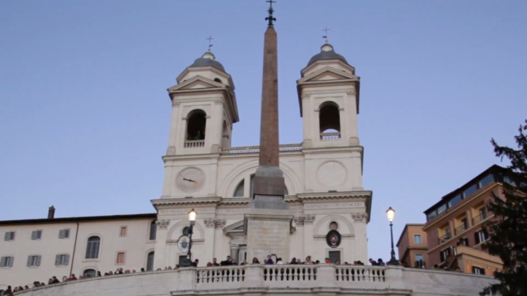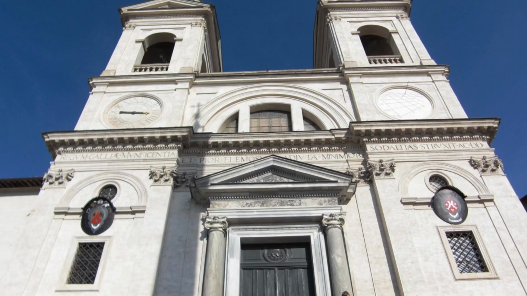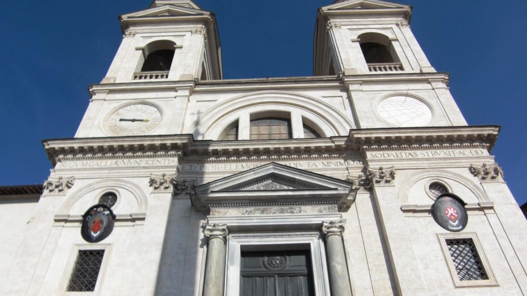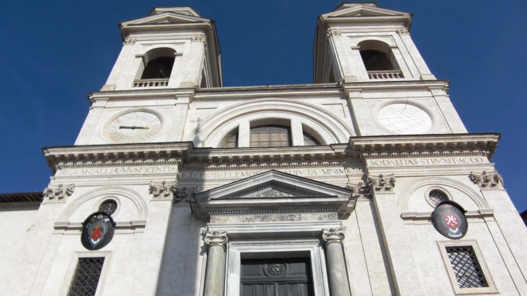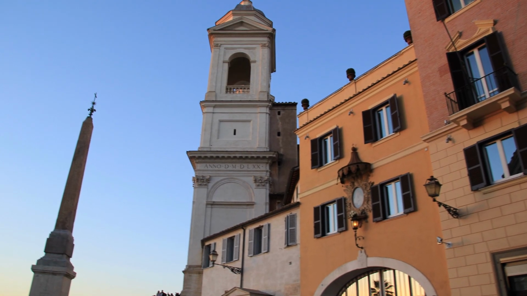Trinità de Monte. The church, originally constructed in French style with Gothic arches by order of King Louis XII, was created to celebrate his invasion of Naples. However, as construction lagged, the structure was later replaced by Renaissance-style architecture.